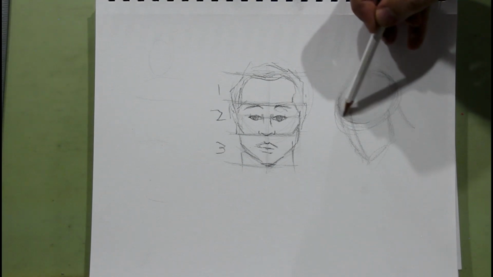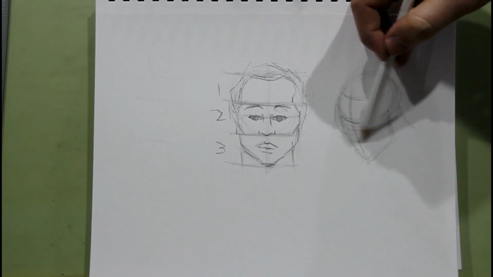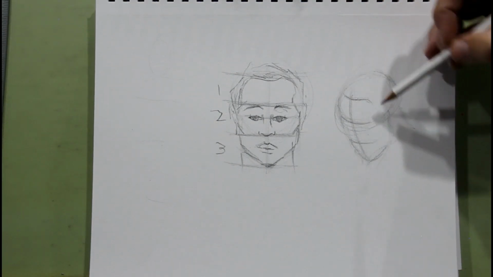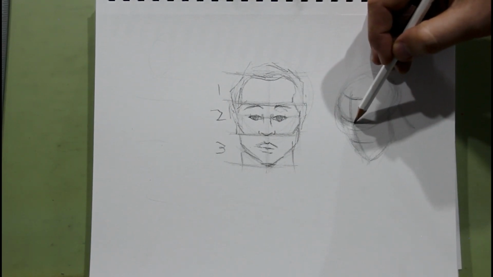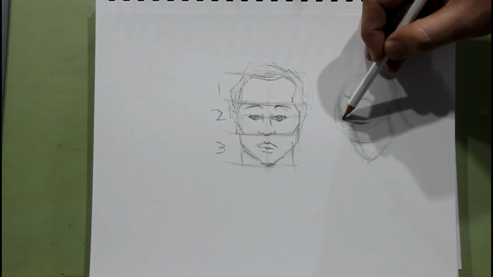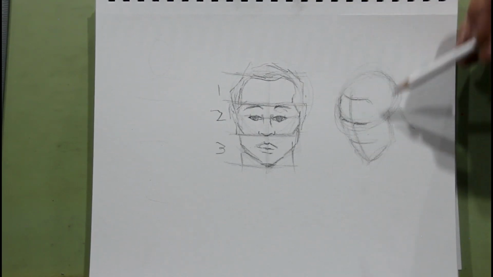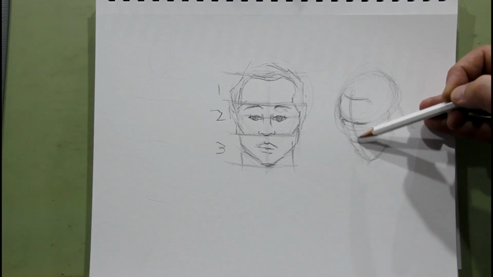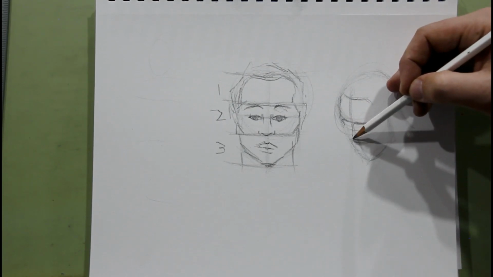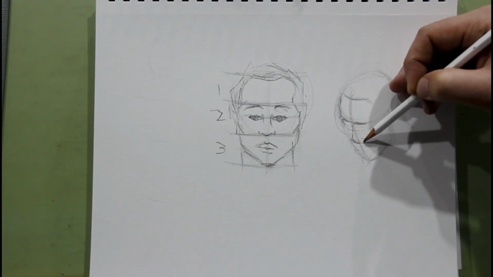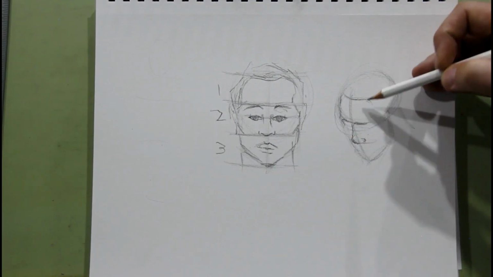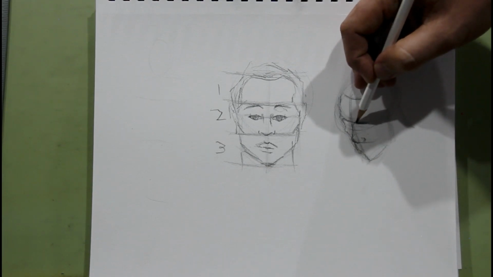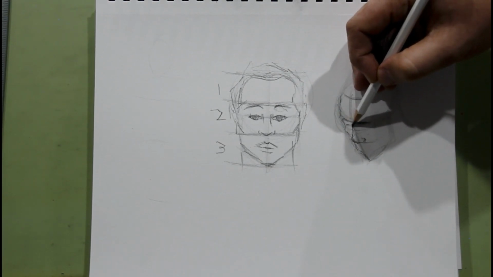And then the next thing I want to do is to divide this face into 1, 2, 3 sections. This is where my hair is going to come to. This is going to be my eyebrows. My nose is going to start on this line and end on this line, but that's where it's going to come out from. The bottom of the nose is going to be there. And the eyes are going to be in here.